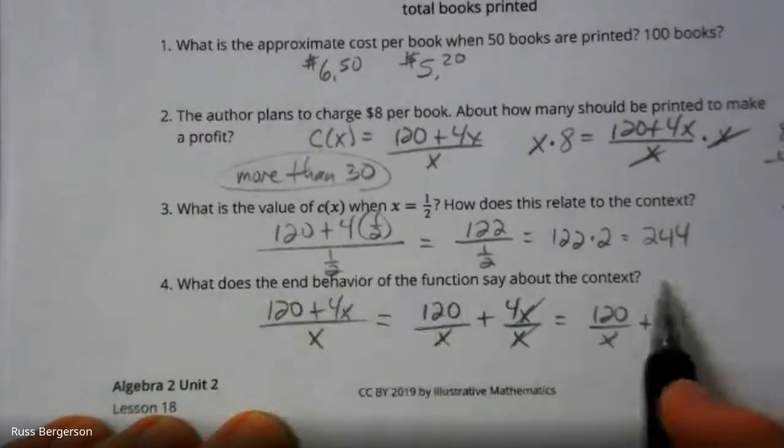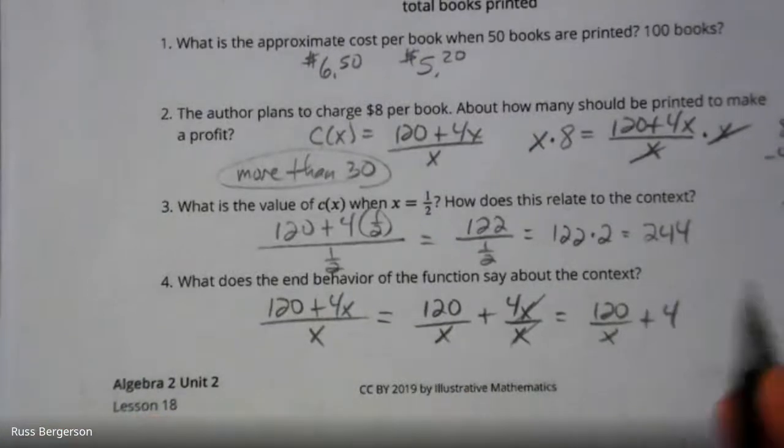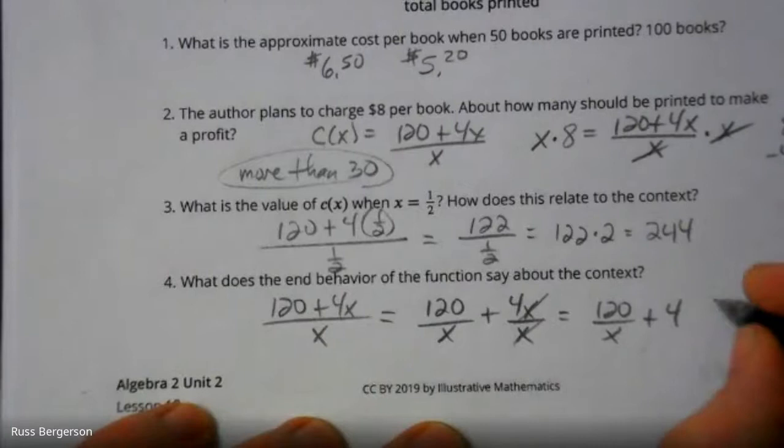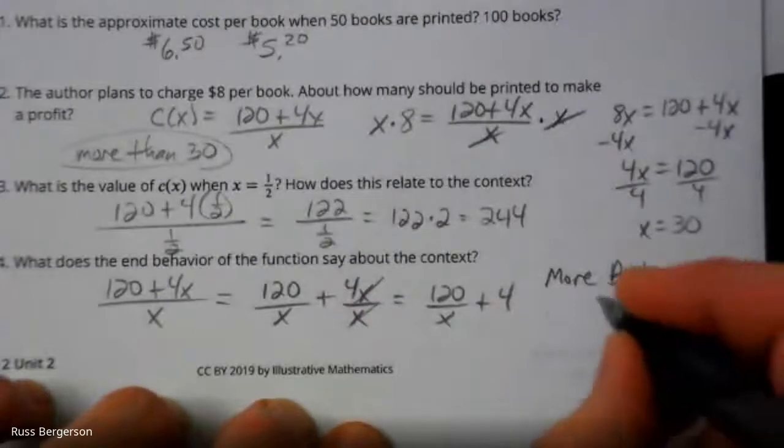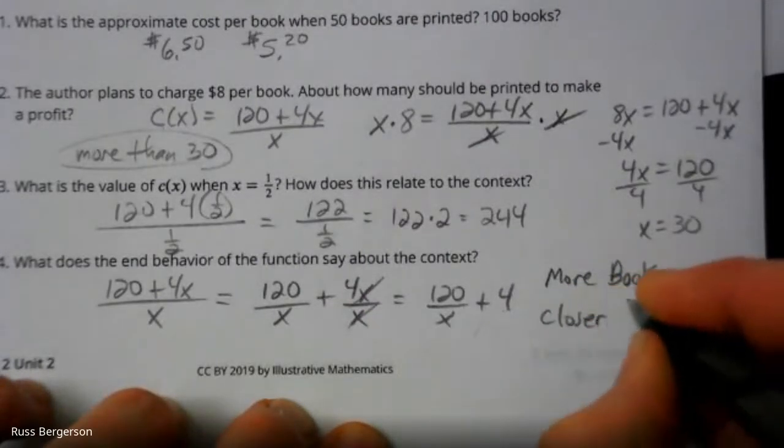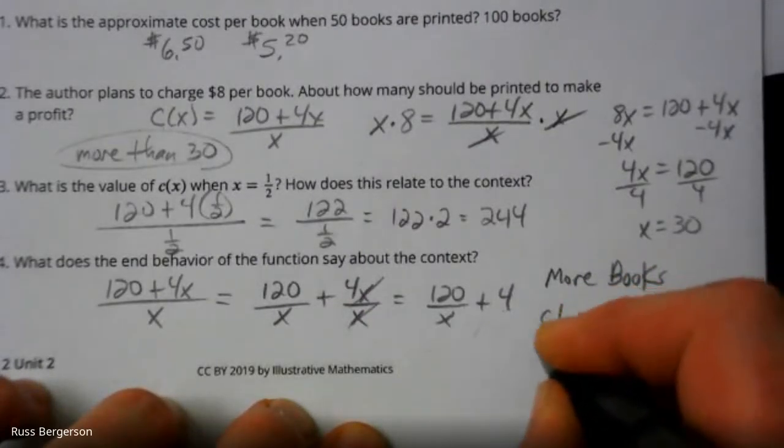So what does the end behavior say about the context? The more books you get, the closer to $4 it's going to be per book. So more books, closer to $4 per book.